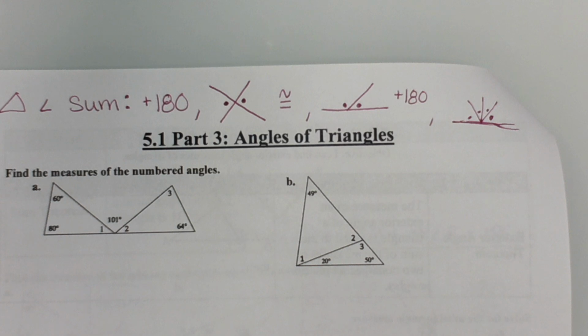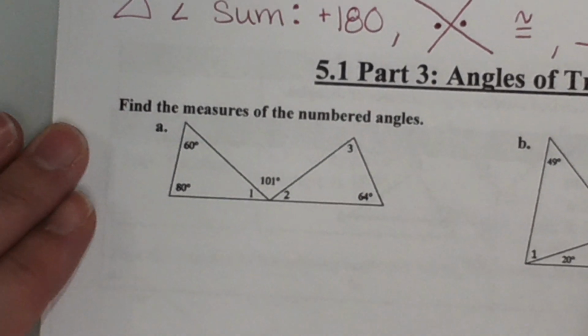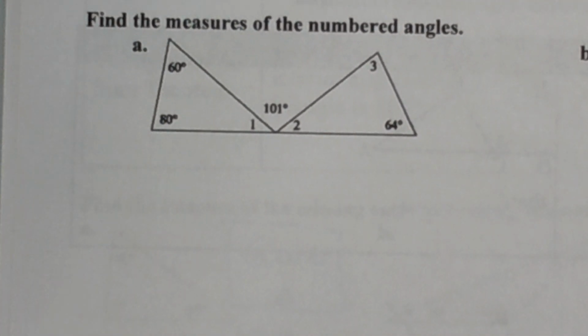Seeing some shaking heads. Is it the triangle on the left or the triangle on the right? The one on the left. So that is where I am going to start, working inside that triangle, and the angle that I don't know inside that triangle is angle 1.